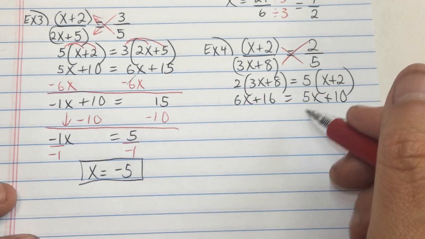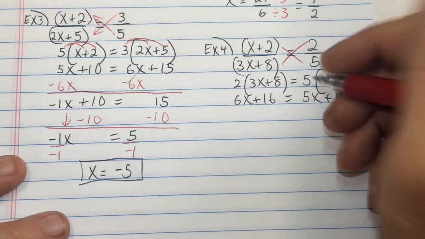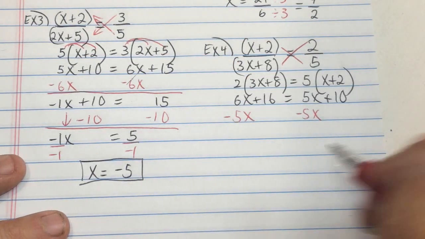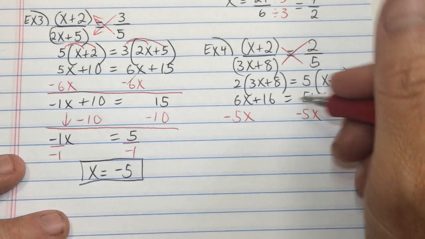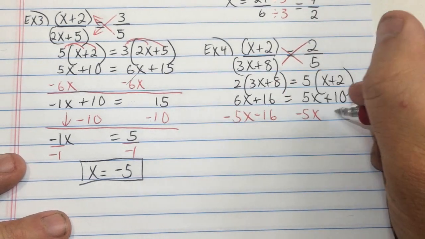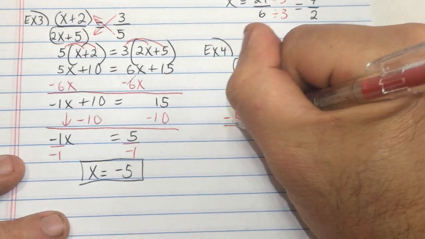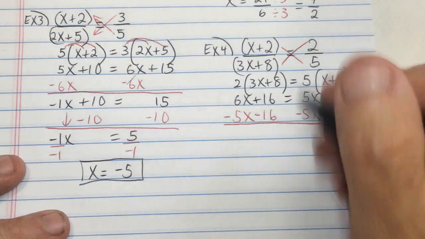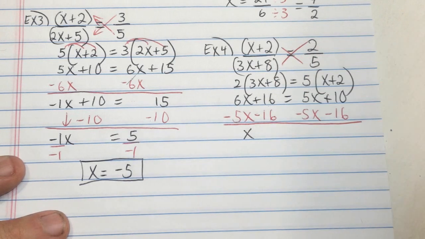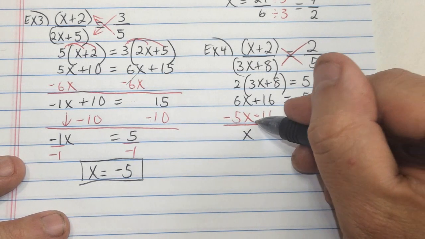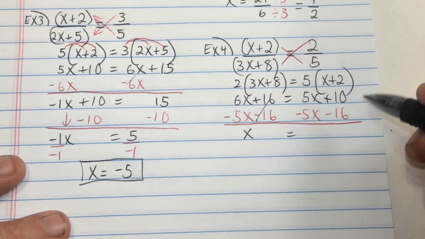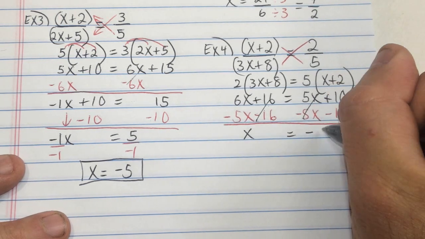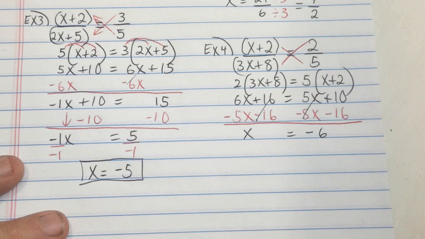Move all the variables on one side. I'm going to get rid of the 5x. And while I'm doing that, I'm going to move this constant over here as well. So I'm going to get rid of that 16 while I'm doing that. So on this side, I'm going to be left with just x, or 1x. The 16's gone. This 5x is gone, right? And I'm going to get a negative 6 on that side.